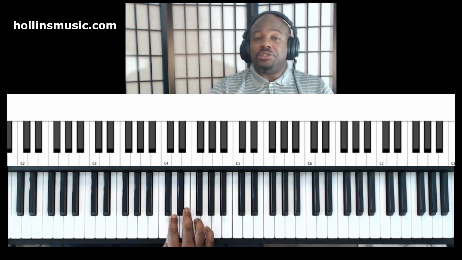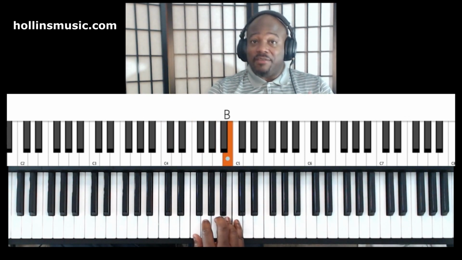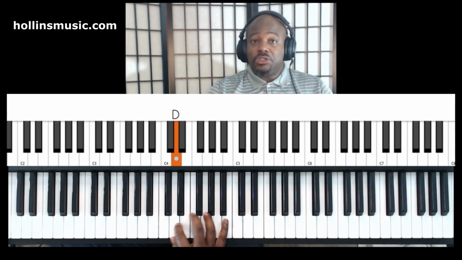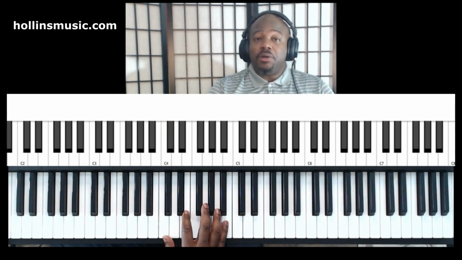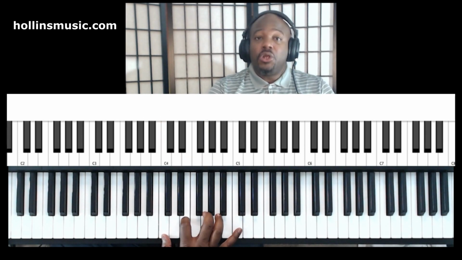So the C major scale is this: 1, 2, 3, 4, 5, 6, 7, 8, and back down. And when we put the numbers 1, 3, and 5 together, that creates a major chord.